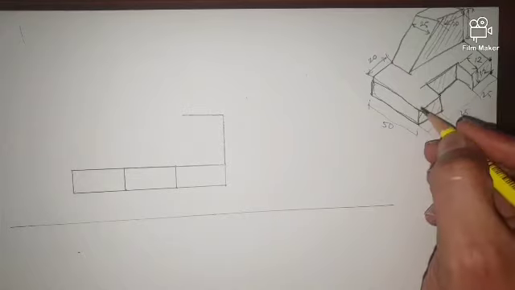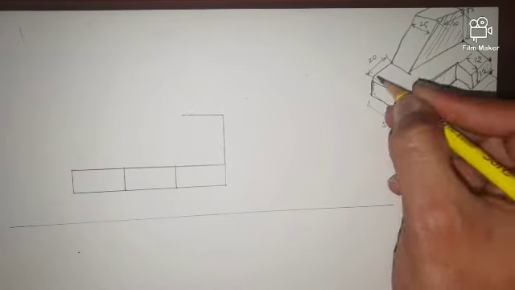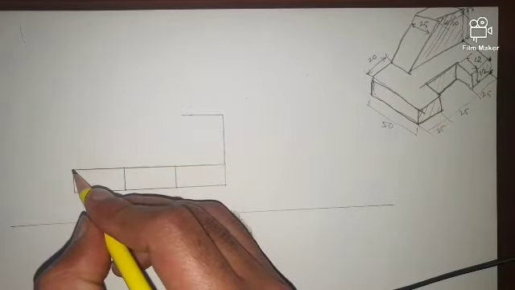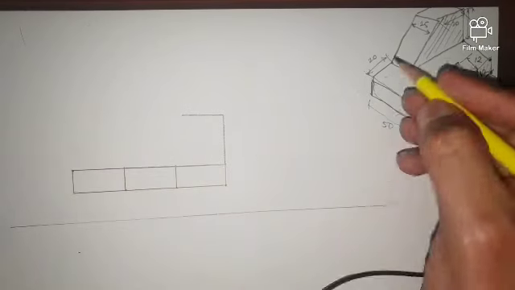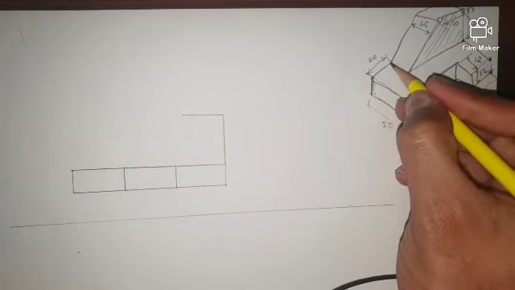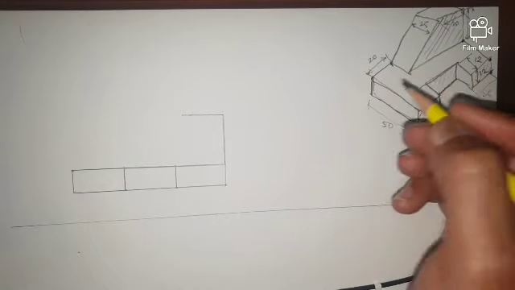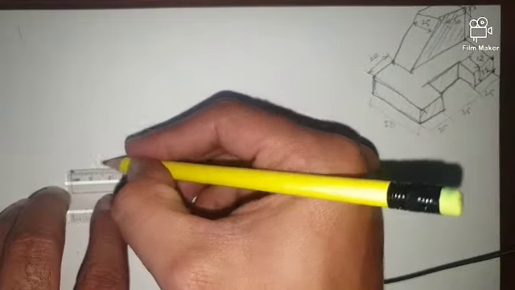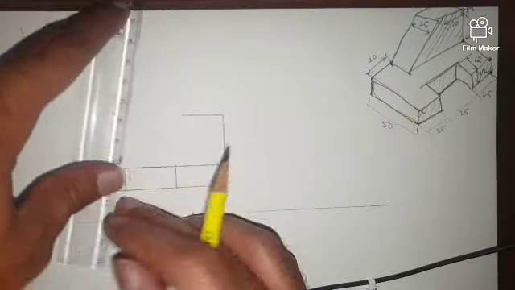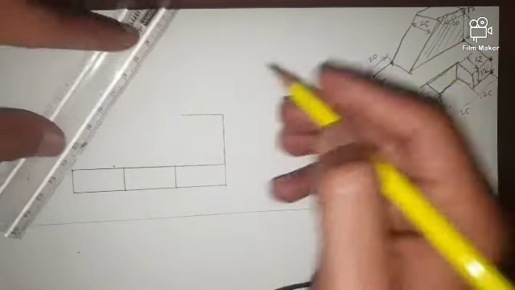From this point, this point and this point, they're coinciding. Alright, which corresponds to this point. So from this point you have to mark this point 20. So 20 from here comes here, 20 from here, and then you have to join this.